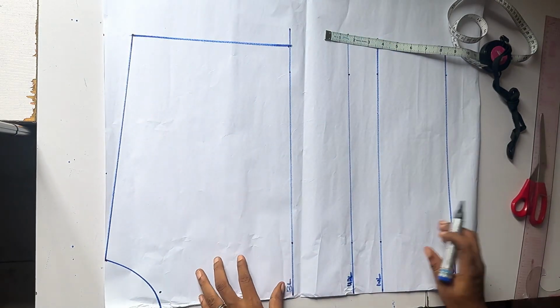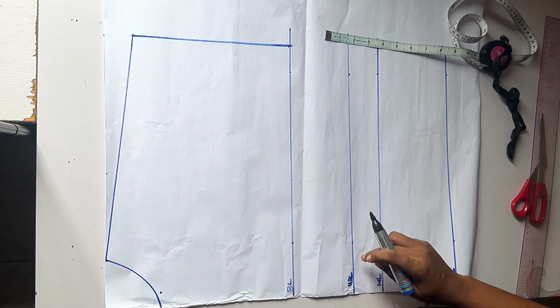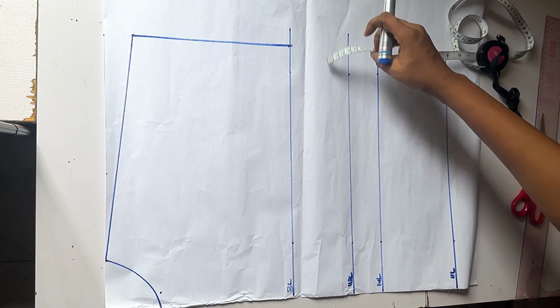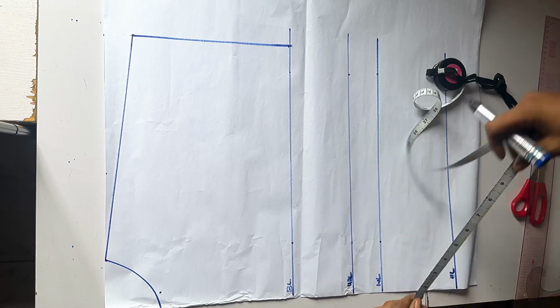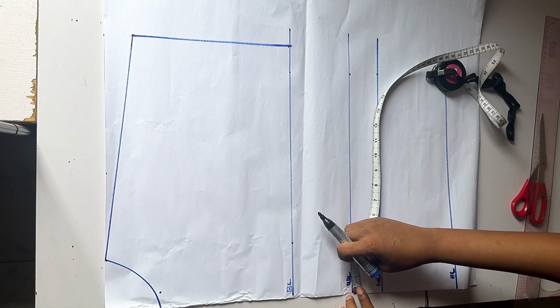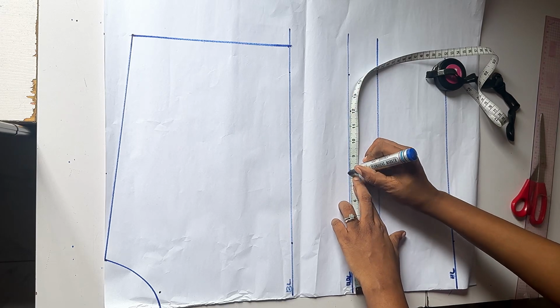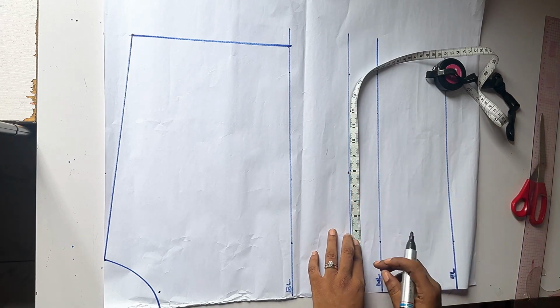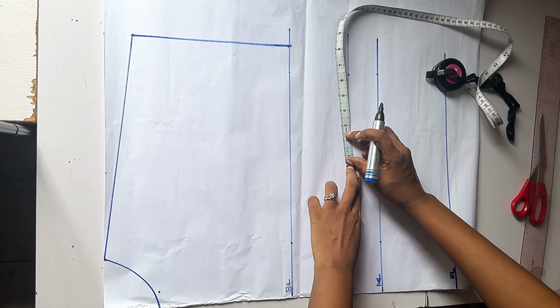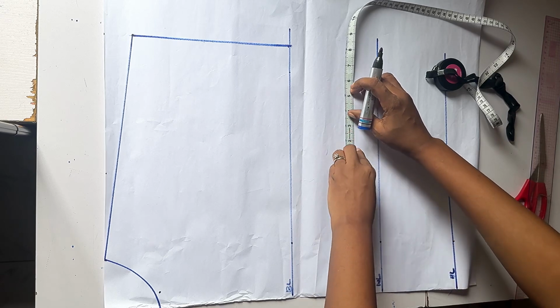So after doing that, I'm going to get my round measurements, starting with my under bust measurement. I'm going to divide my round under bust measurement by 4. I'm going to put that down and I'm going to add an extra 5 inches, okay? The top part of this dress is going to be gathered, so we need extra space. So 5 inches is enough for me.